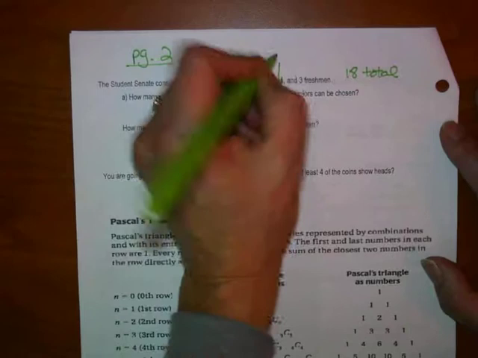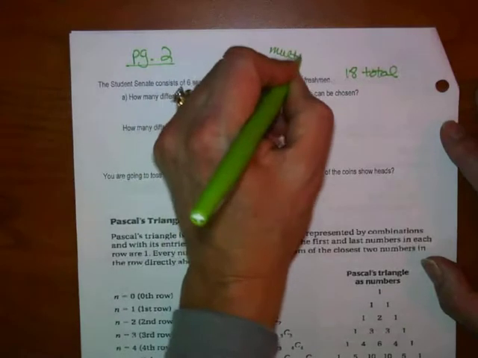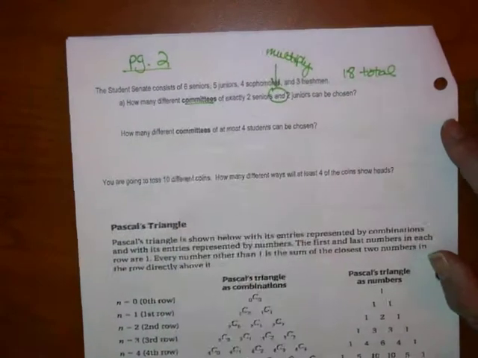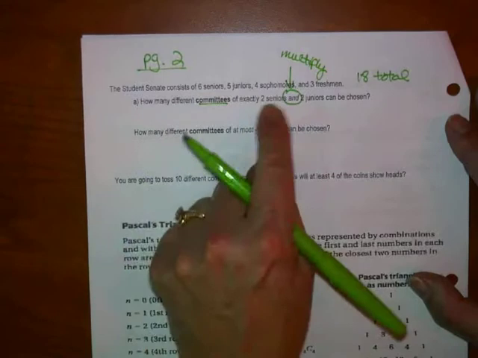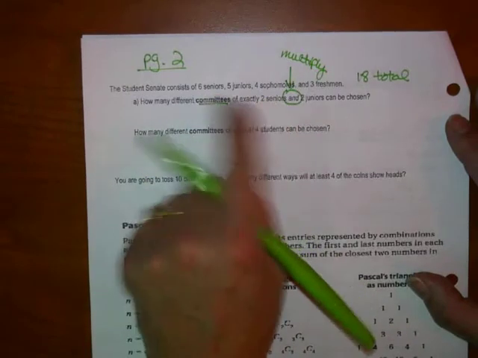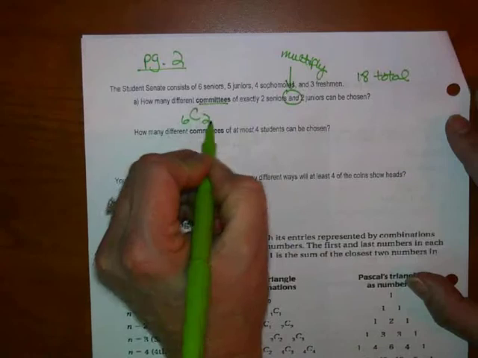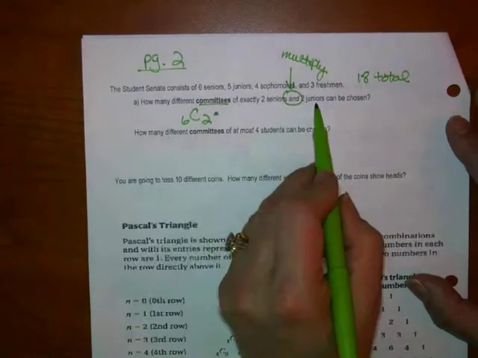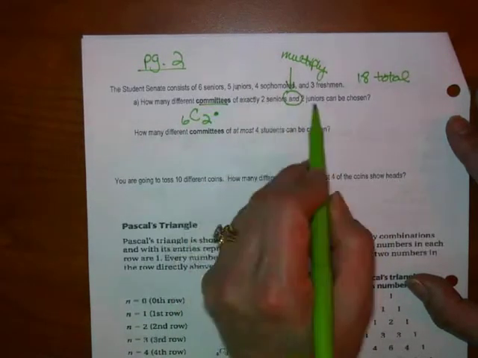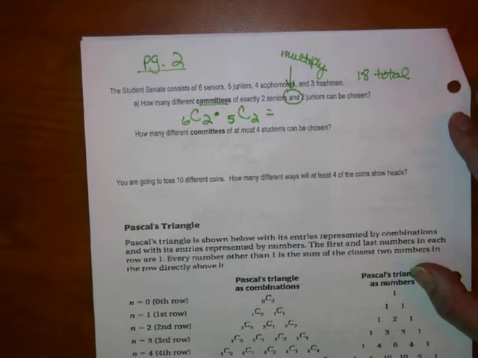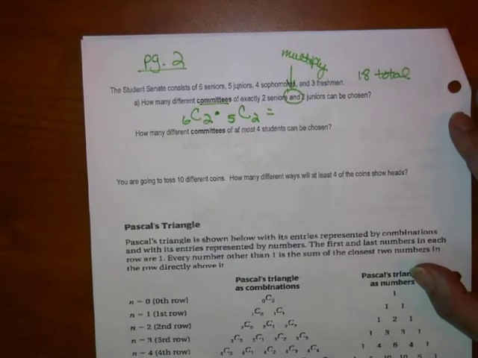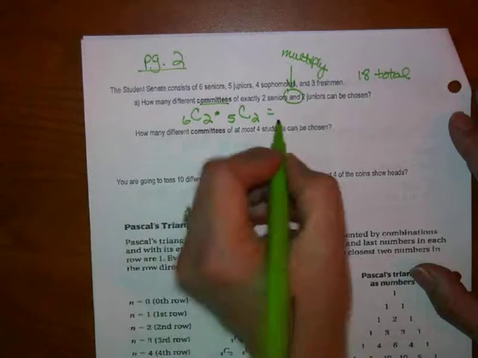So when I see the word and, I know that I'm going to be multiplying my combinations together because I'm talking about seniors and juniors here. So let's go up here and do the seniors first. I have 6 seniors, I need to choose 2. I'm going to multiply that by the juniors option. I have 5 juniors and I'm going to choose 2 of them. Again, you can just do that on the calculator, or you could plug it into the formula. You'll get plenty of practice with that.